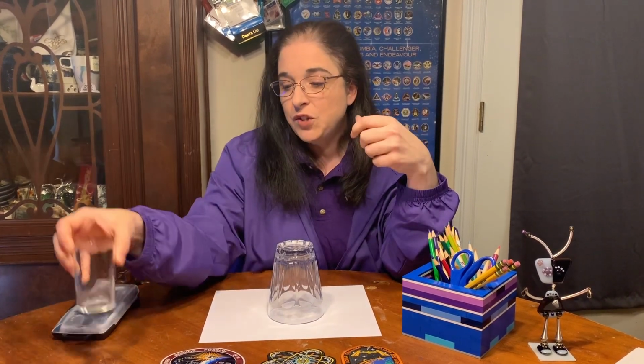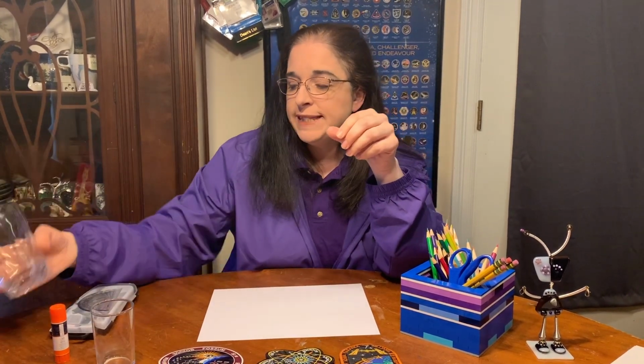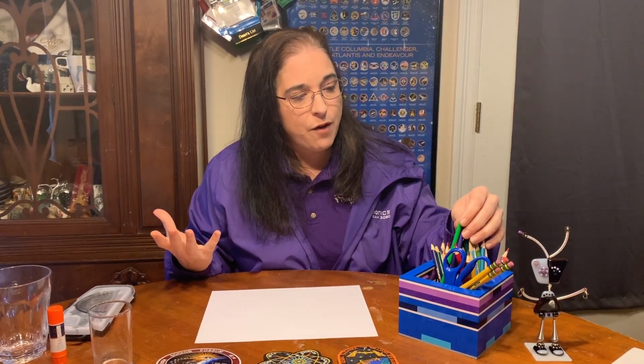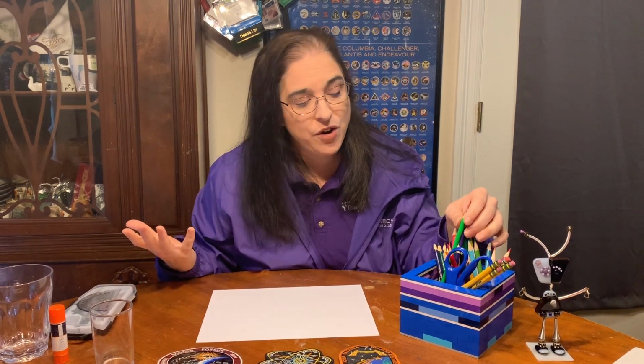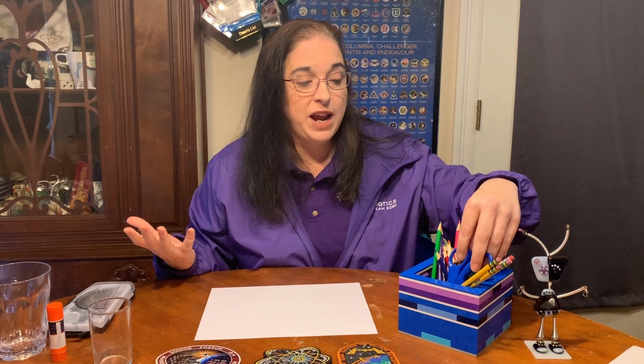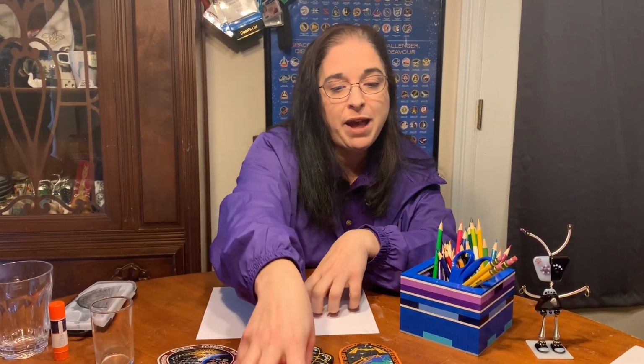All right, so in order to do this, you're going to want to look around your house and see what are some cool things that can help you draw different shapes. You want to make sure that you have markers. We don't have markers, so I have lots of different colored pencils. You may decide that you want scissors so that you can cut it out and put your patch onto another piece of paper.